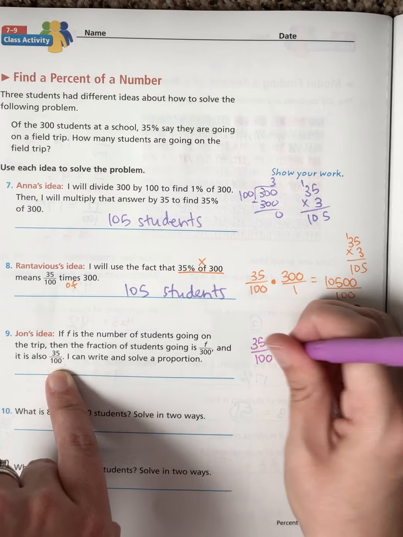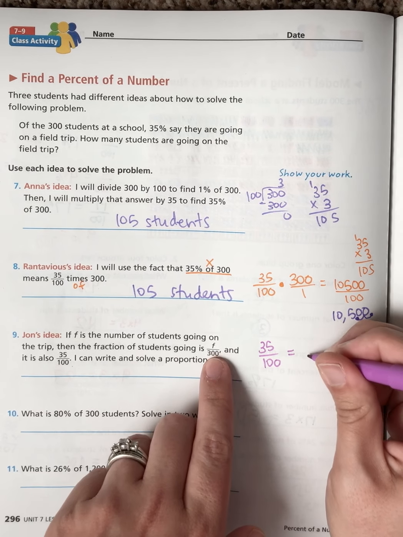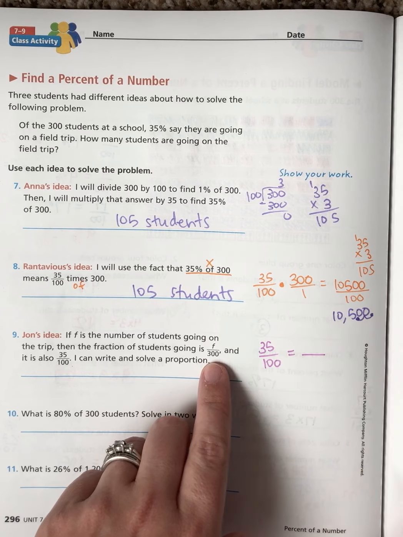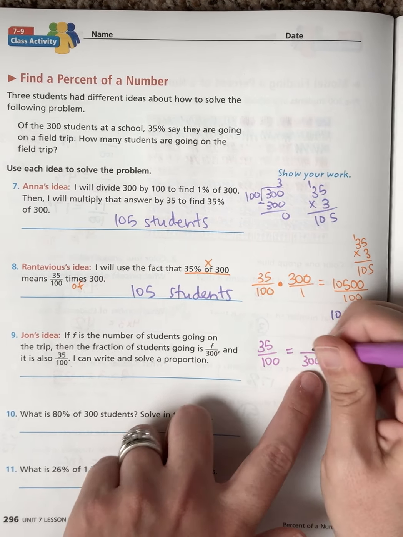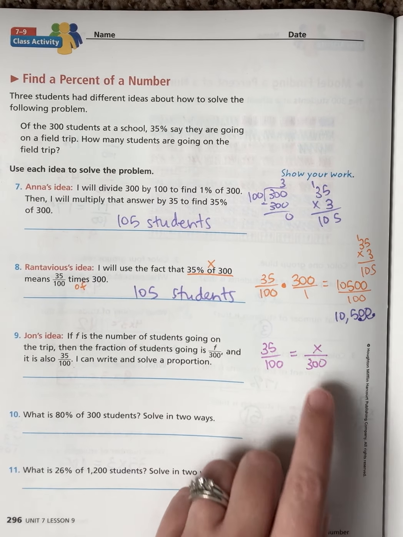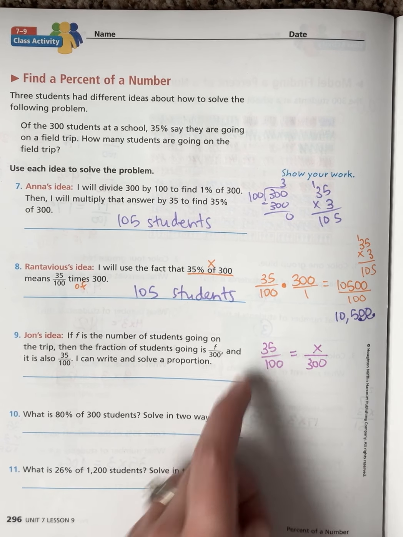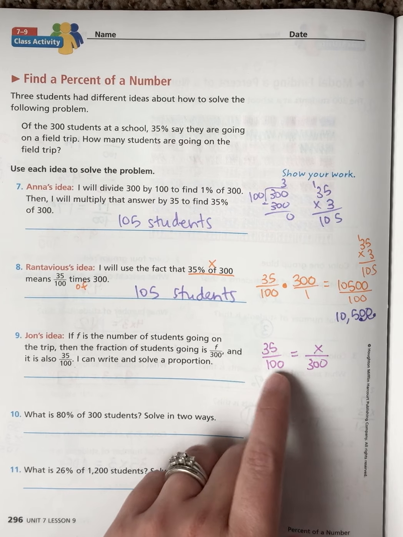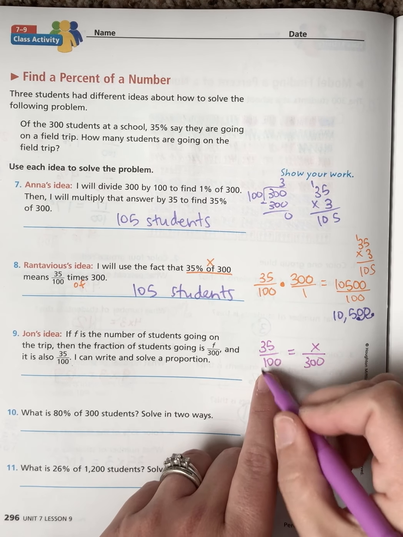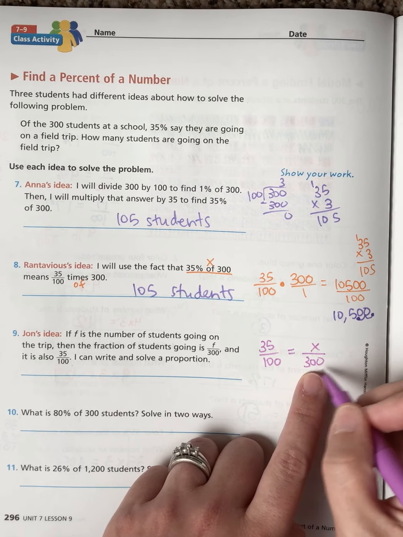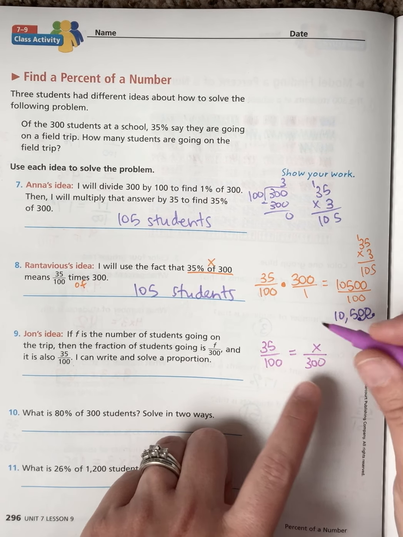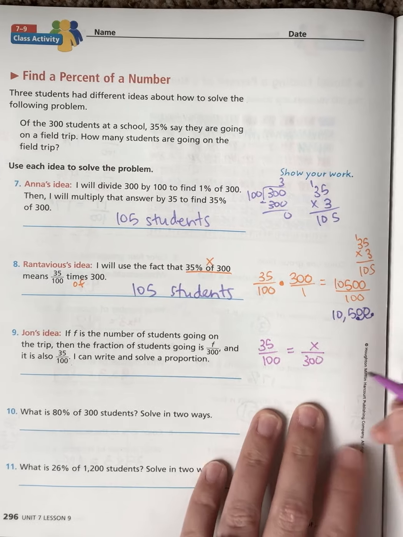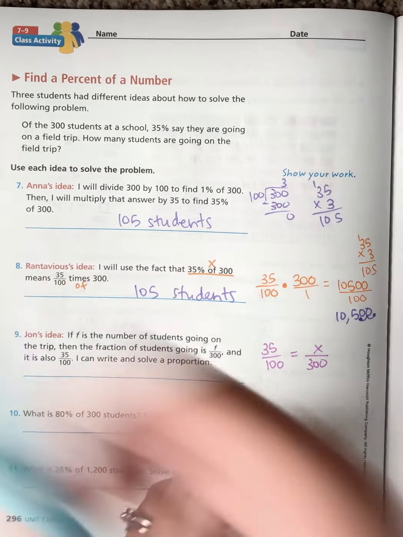Well, if we're setting up a proportion, we want the total to be on the same part of our proportion. The total kids in the school is 300. We want to find out how many is 35%. So the way we set this proportion up is saying if 100 is the total for the percent and 300 is the total of the school, then what's just 35% of those kids? So then we can solve this by doing cross multiplication.